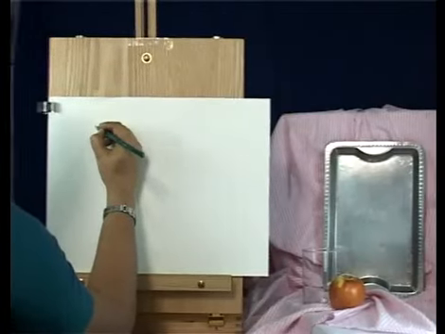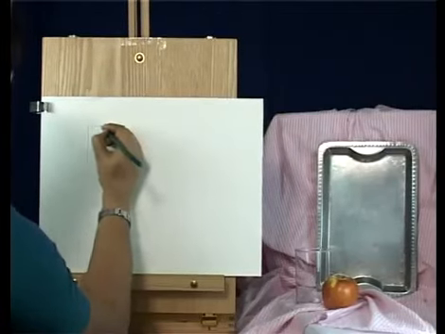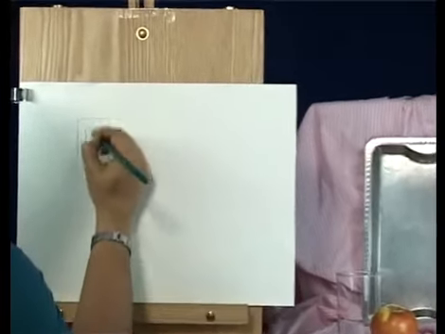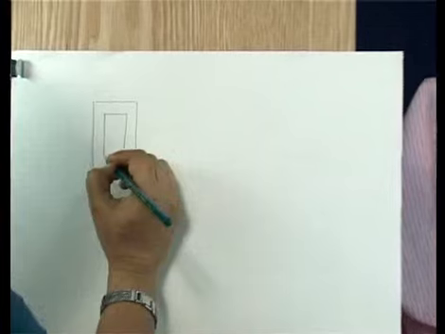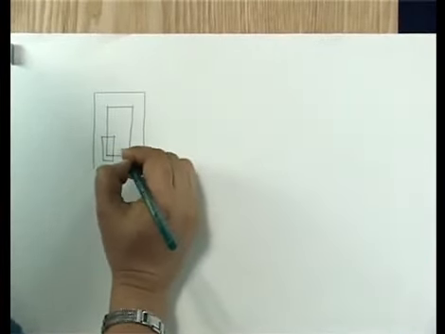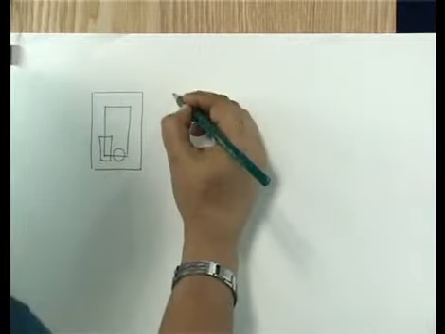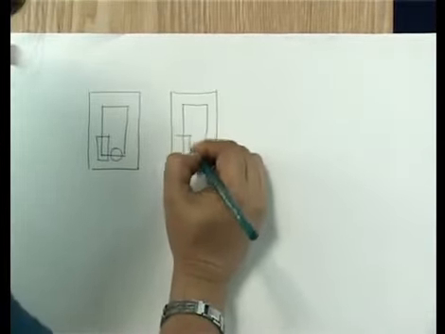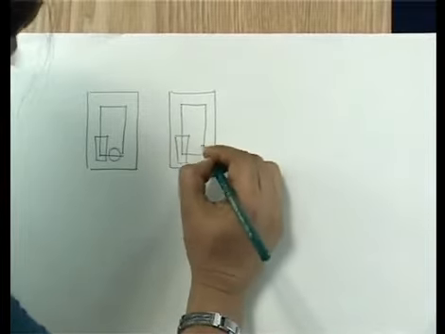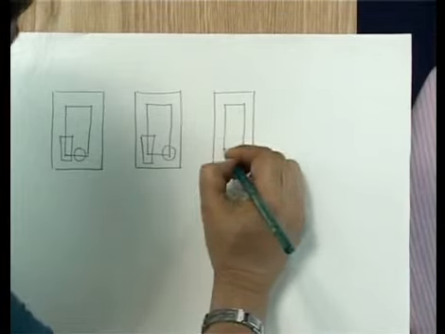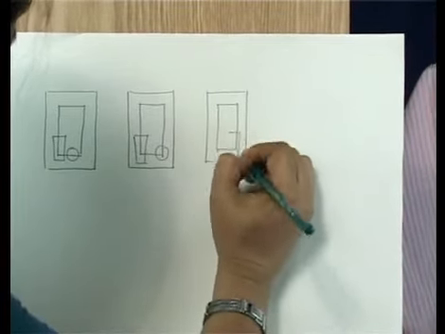Now, by following the above idea, you can make some compositional designs like this. Like this. And like this.